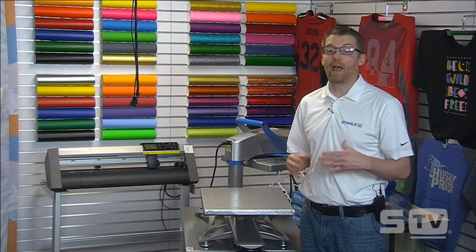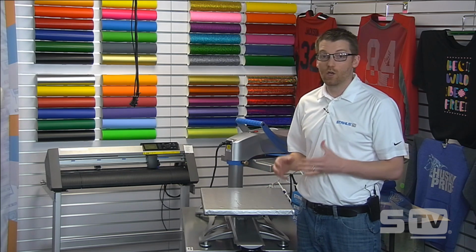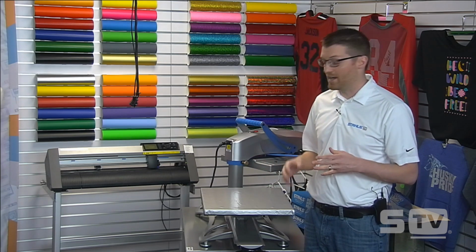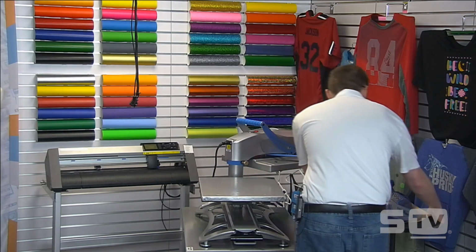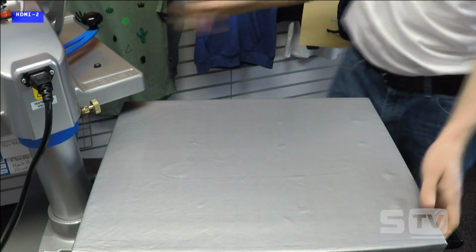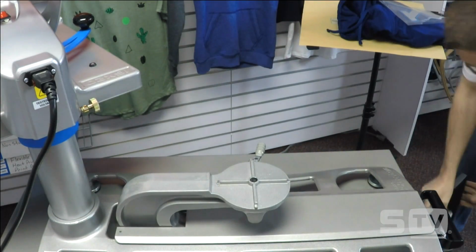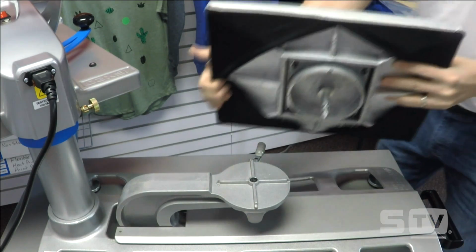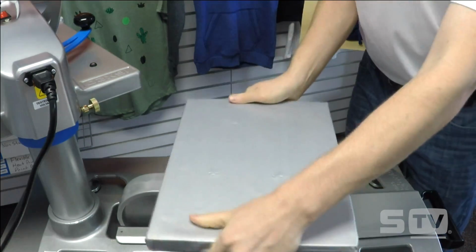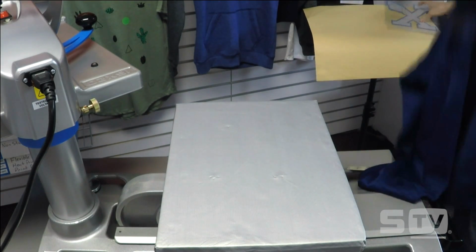Getting your item flat for accurate time, temperature, and pressure is key with a basic application, certainly with a mixed media application where you're combining different materials. So I'm going to start by swapping out this 16 by 20 platen. Lift it out. It's just a pin registration system, so it's very easy to change. And I'm going to drop in an 11 by 15 inch attachment for the particular placement that I'm getting ready to do.